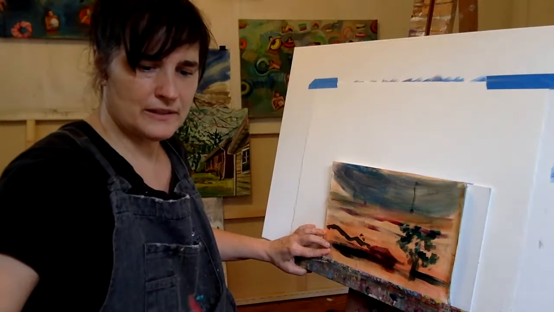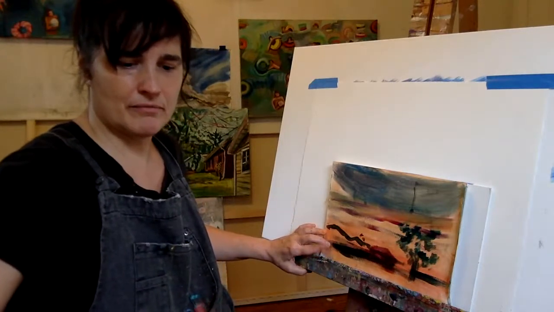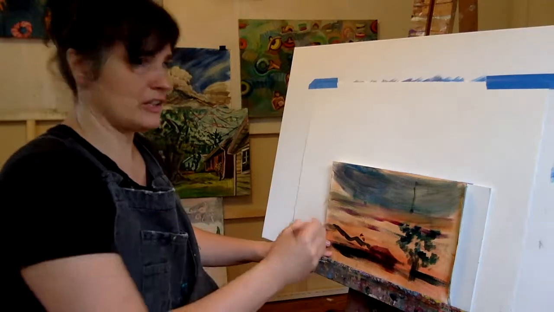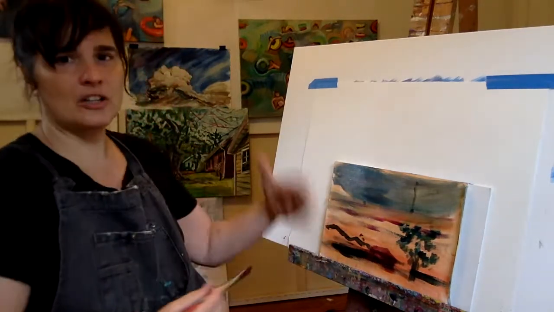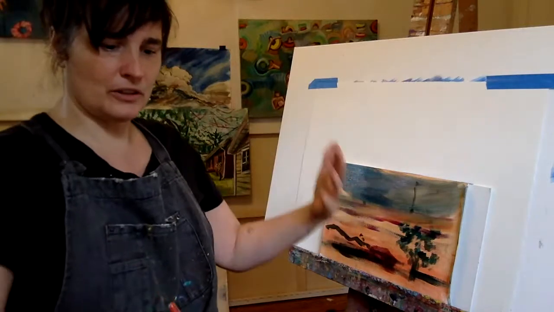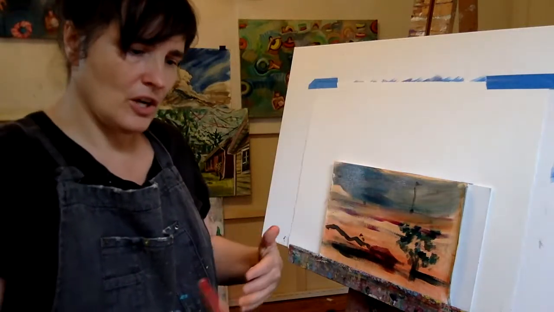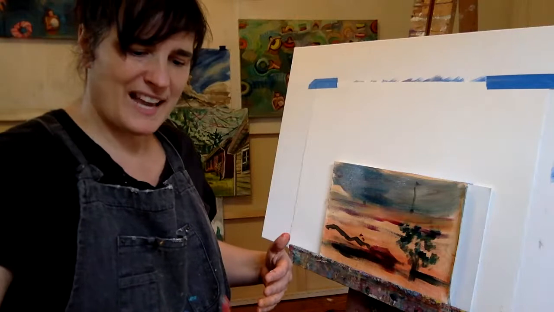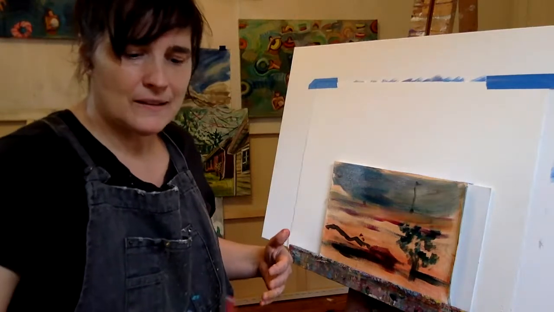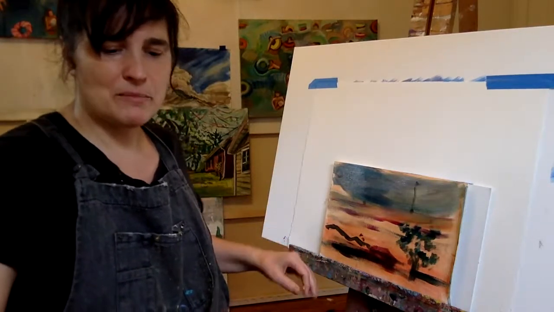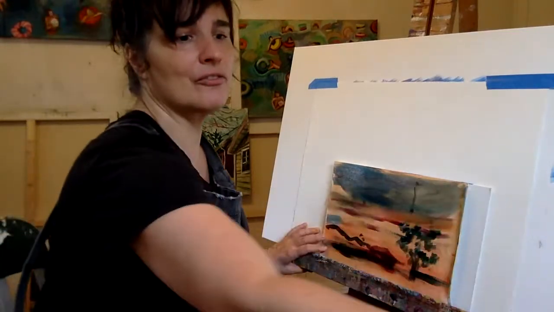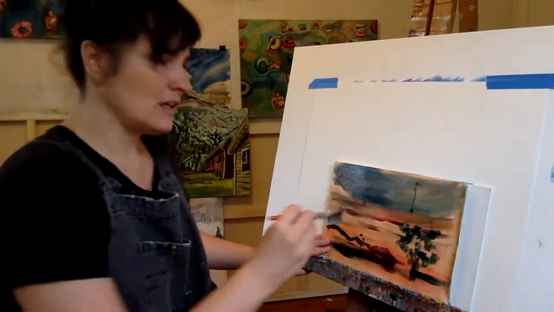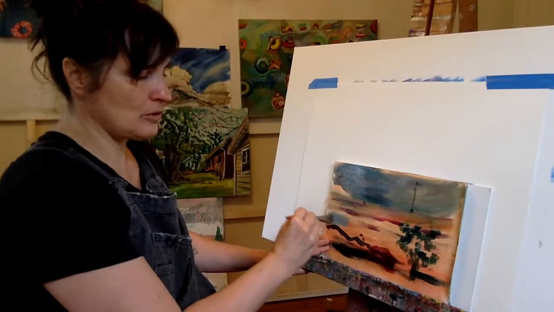So with acrylics, it's really nice. You know, acrylics are very forgiving, and you can start with a darker color and go light. You can start with a lighter color and go darker. With oils, you don't always have that flexibility. I generally advise people to not work too light at first, like not too much white at first with oils.